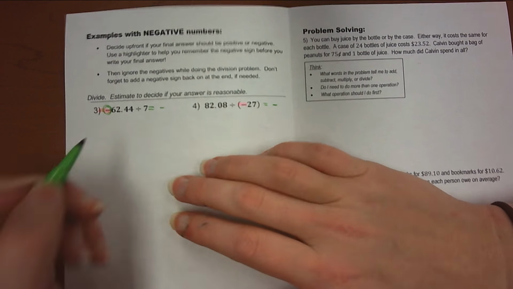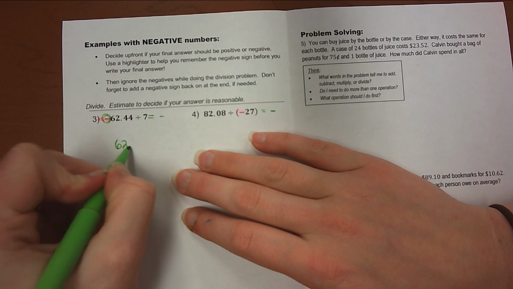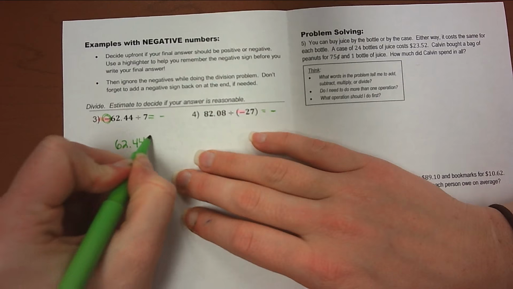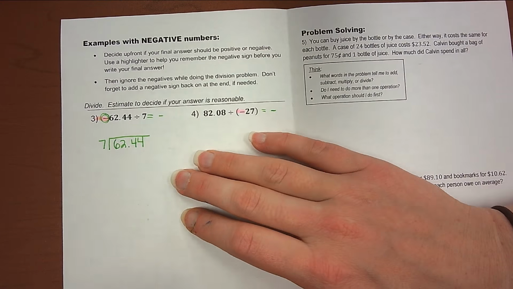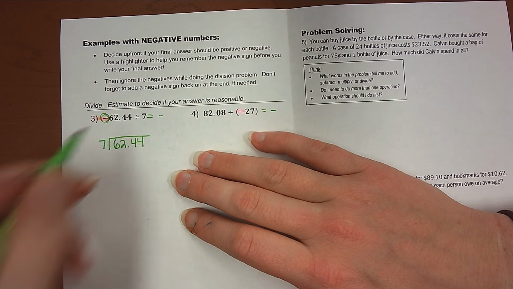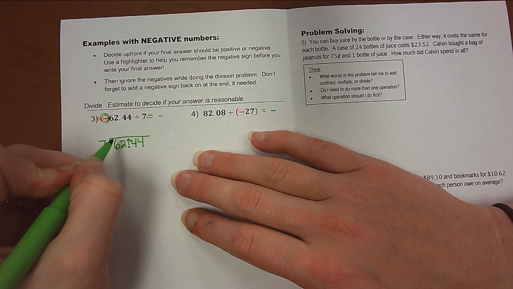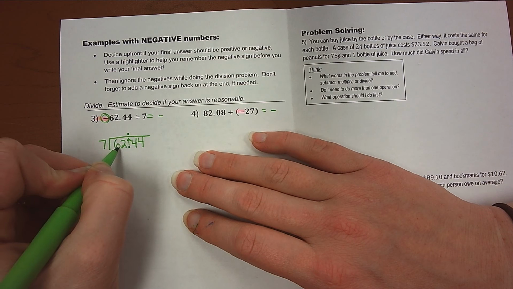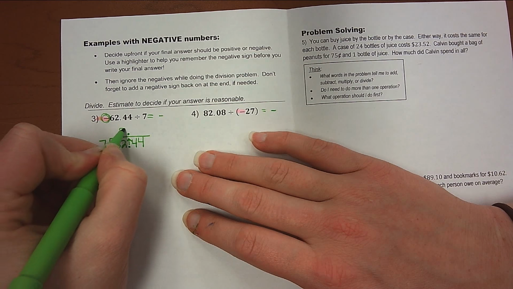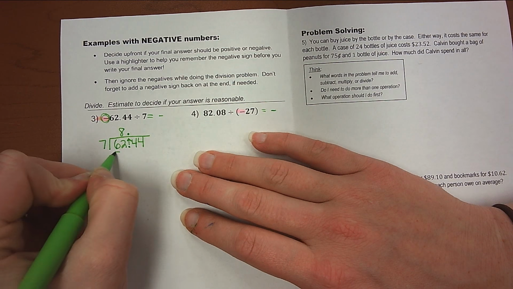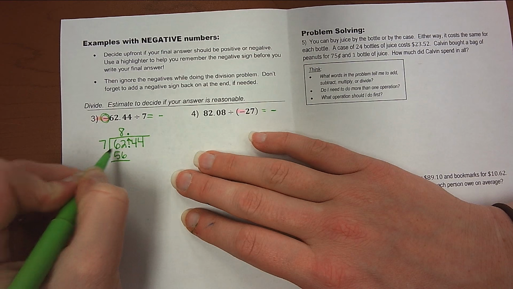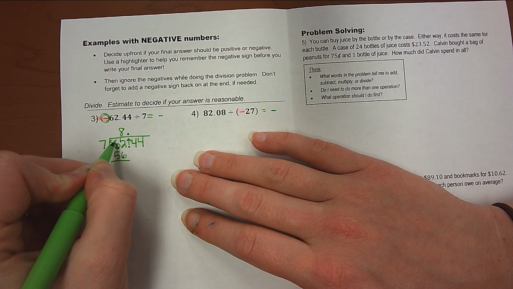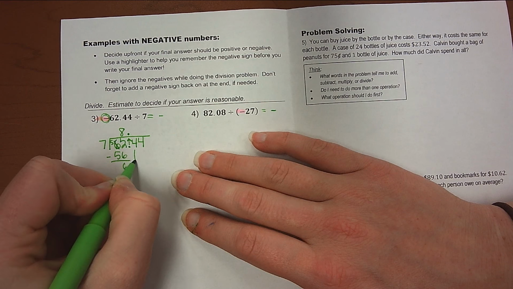Now I can ignore them and just do my long division. 62 and 44/100ths divided by 7. If a decimal's in the house, we raise it to the roof. And so I'm going to do that right away. 7 cannot go into 6, but it does go into 62 8 times. 8 times 7 is 56. When I subtract, I get 6, bring down my 4.